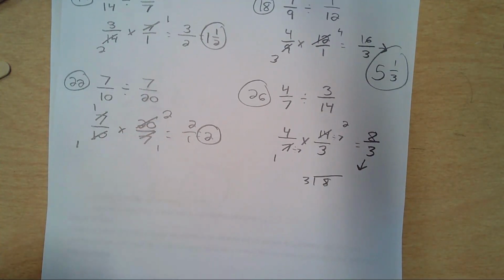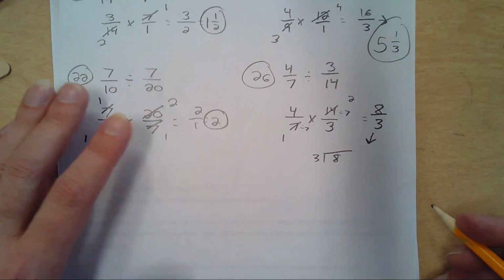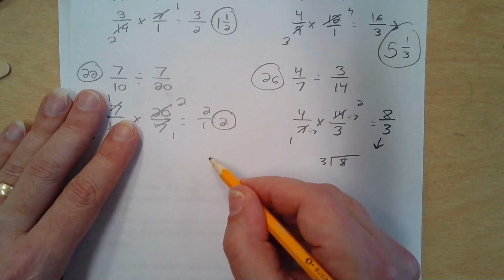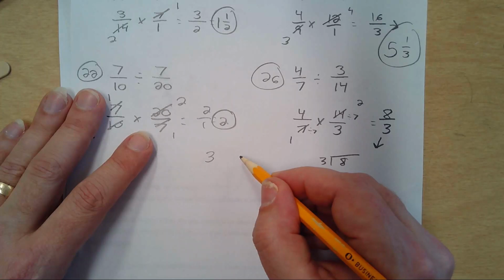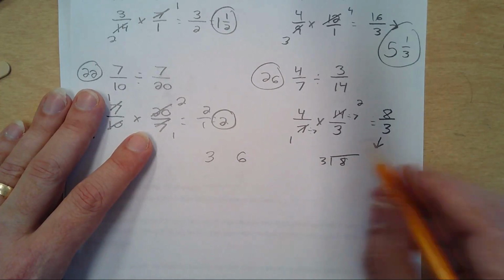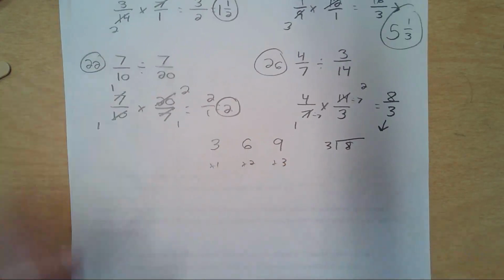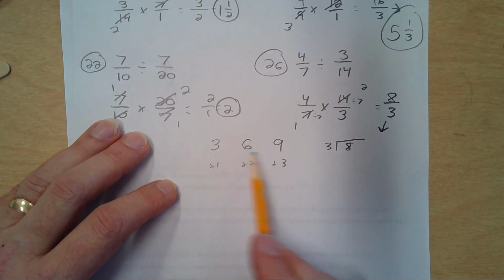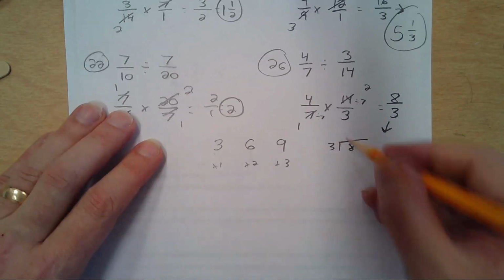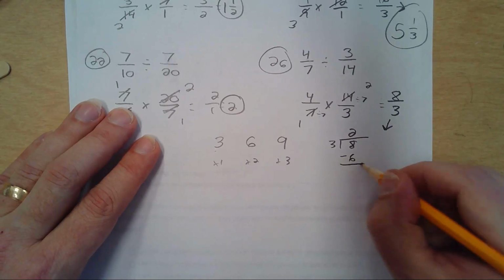How many times does 3 go into 8? 3 times 1 is 3. 3 times 2 is 6. 3 times 3 is 9. So how many times does it go into 8 without going over? 2. And how much do I have left over?